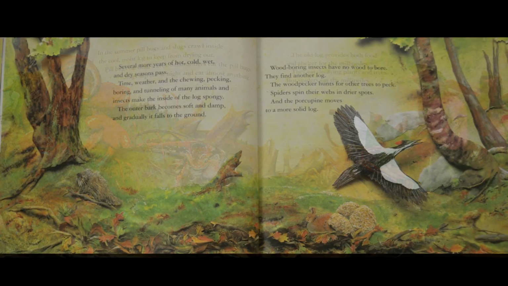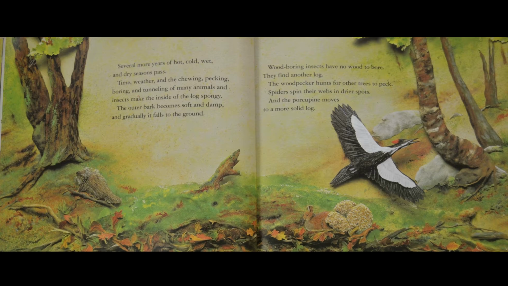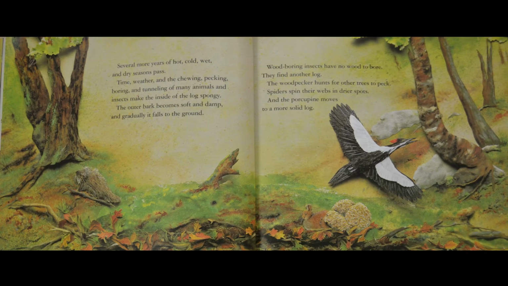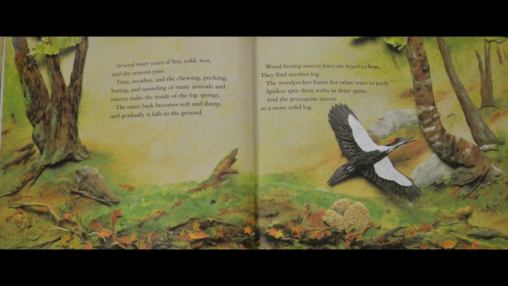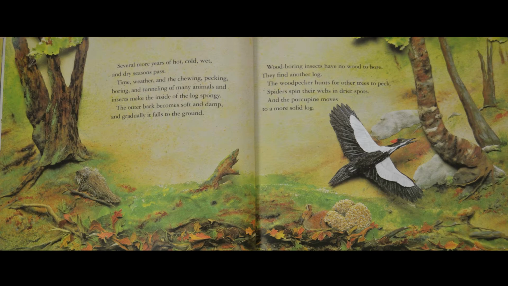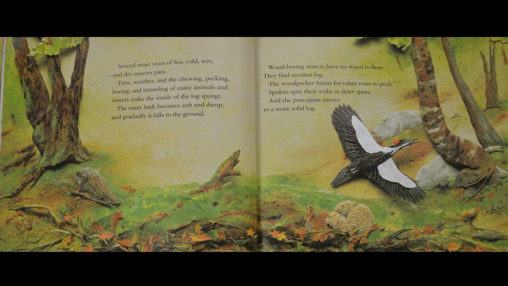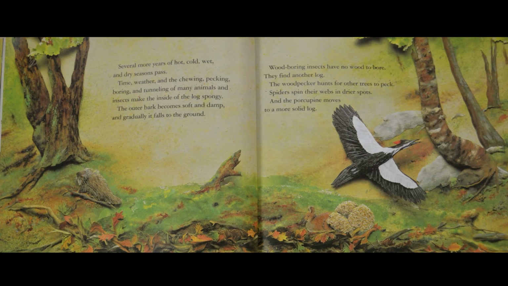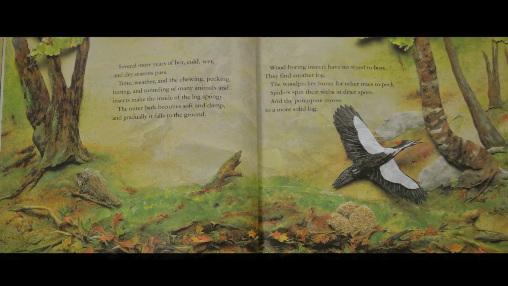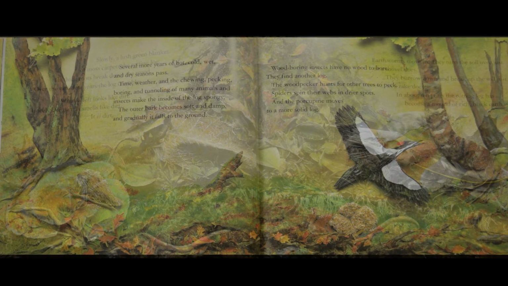Several more years of hot, cold, wet, and dry seasons pass. Time, weather, and the chewing, pecking, boring, and tunneling of many animals and insects make the inside of the log spongy. The outer bark becomes soft and damp, and gradually it falls to the ground. Wood-boring insects have no wood to bore. They find another log. The woodpecker hunts for other trees to peck.